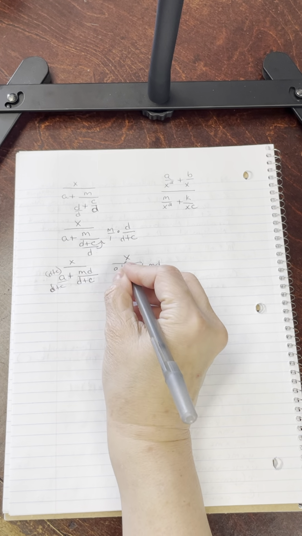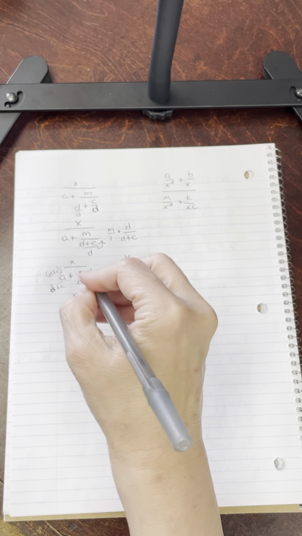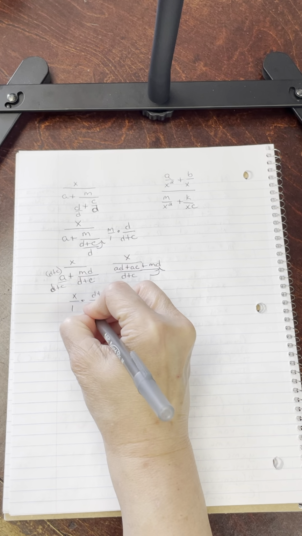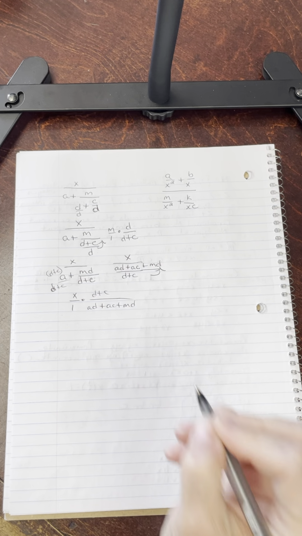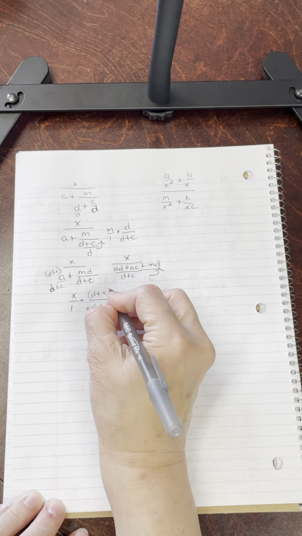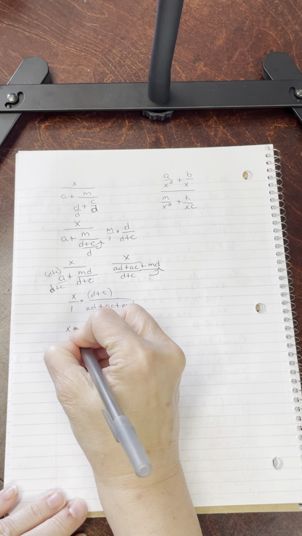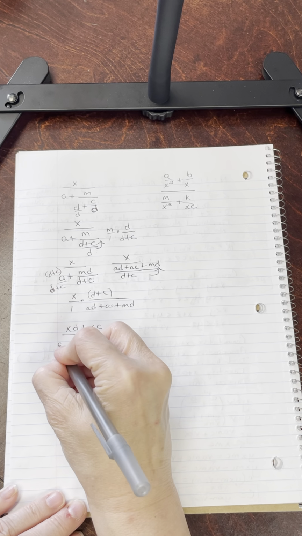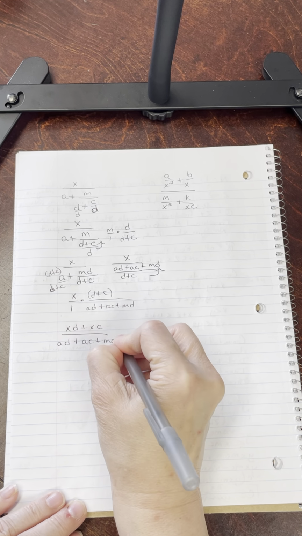So again, this X in the top implies X over 1. The bottom one's going to flip when we multiply it, so D plus C has gone to the numerator, and repeating AD plus AC plus MD, and then put all that together. This is also a distribute because anytime I've got a plus or a minus, I know I have a unit. So XD plus XC all over, and the 1 thankfully doesn't make any changes, so AD plus AC plus MD.